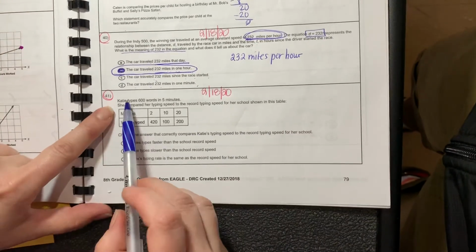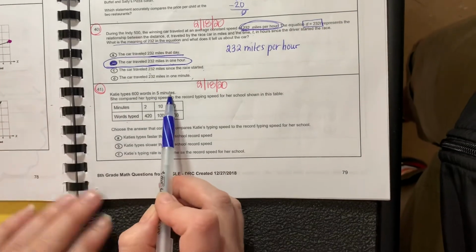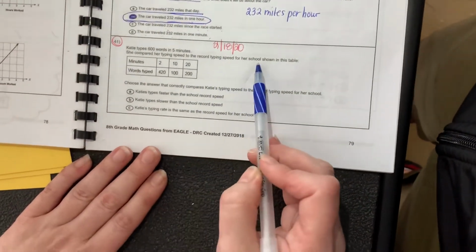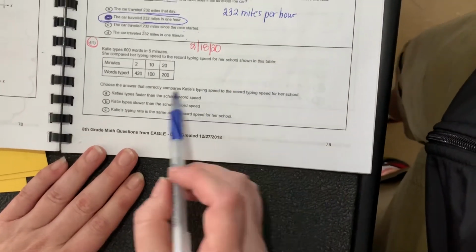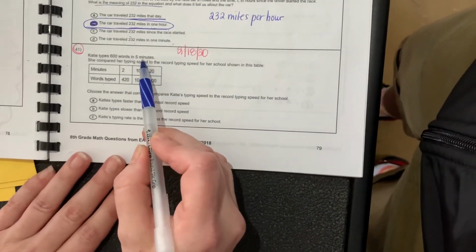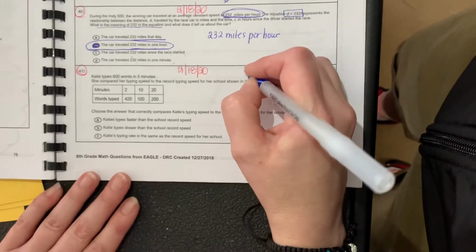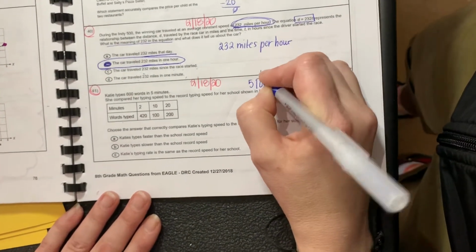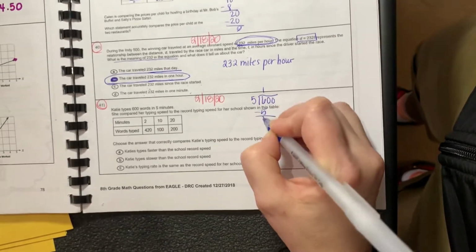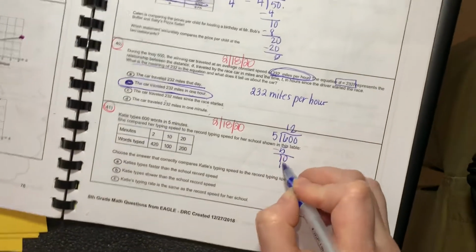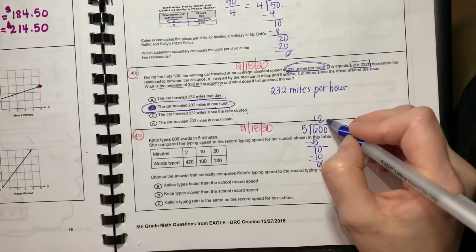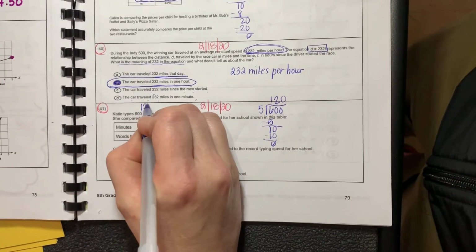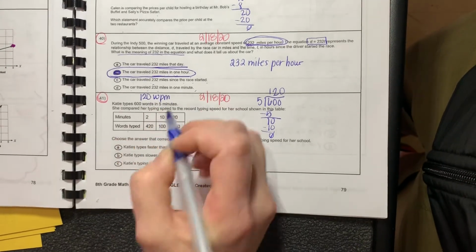Okay, number 41. Katie typed 600 words in 5 minutes. She compared her typing speed to the record typing speed of her school shown in this table. So 600 words divided by 5 minutes. That means I have to divide. 5 can go into 6 one time. And you have a 0 left over. So that means Katie can type 120 words per minute.